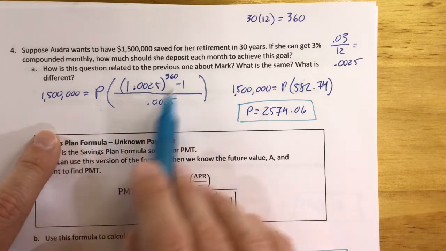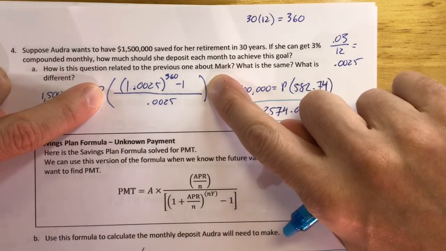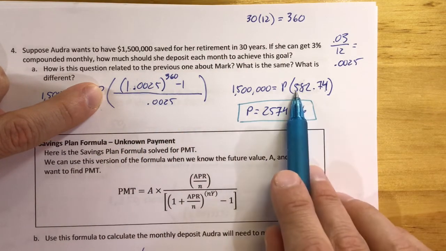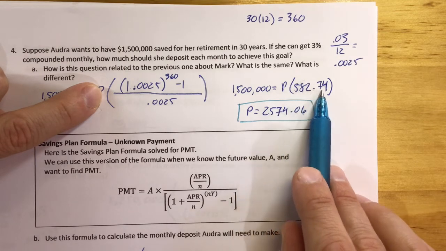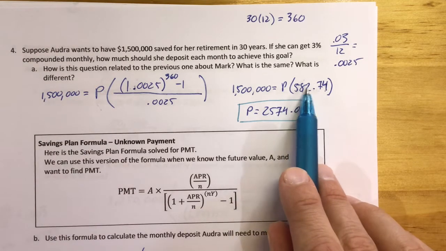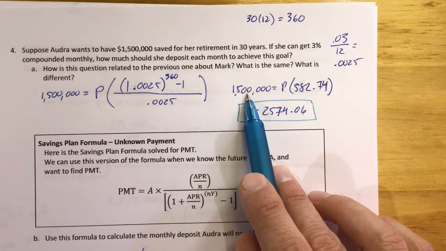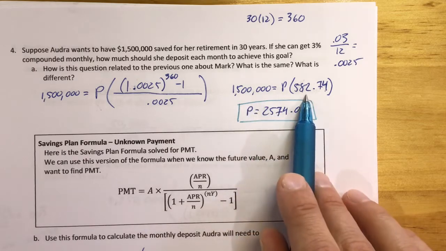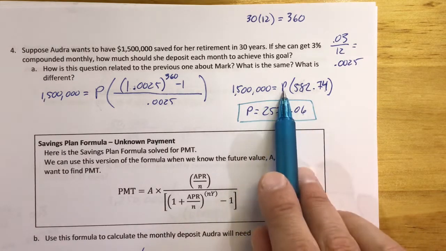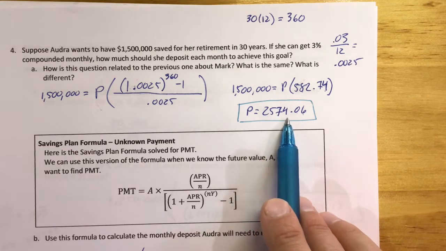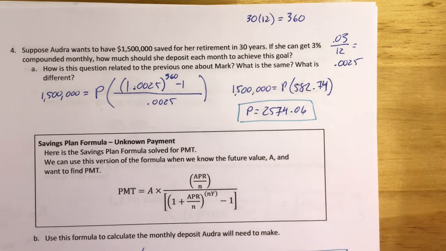All right, let's see here. Everything in parentheses are just numbers. Just work that out. Figure out the numerator and divide it by the denominator. Turns out to be $582.74. That is going to get multiplied by your payment and would become whatever you want in the end. So if you just divide the 1.5 million by the 582, it tells you what P is, and in this case it would be $2,574.06 to some degree.